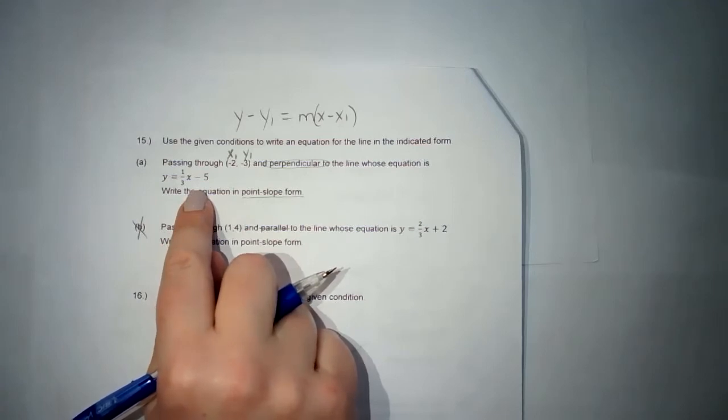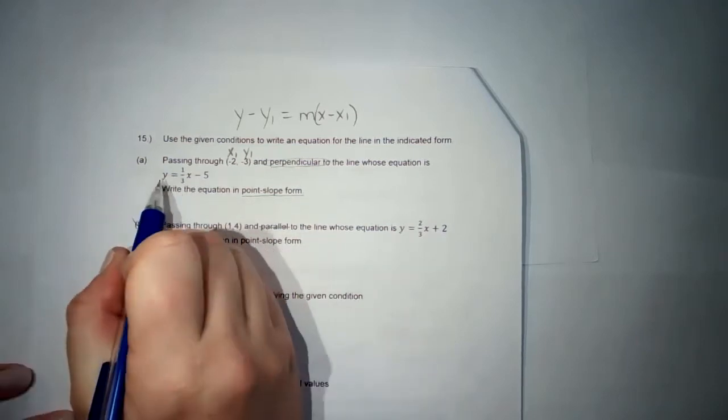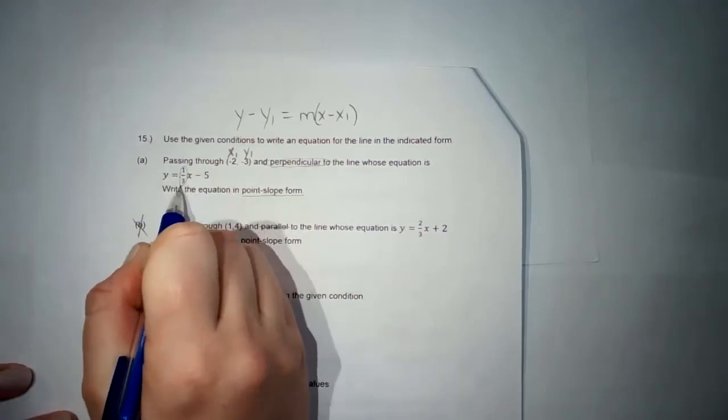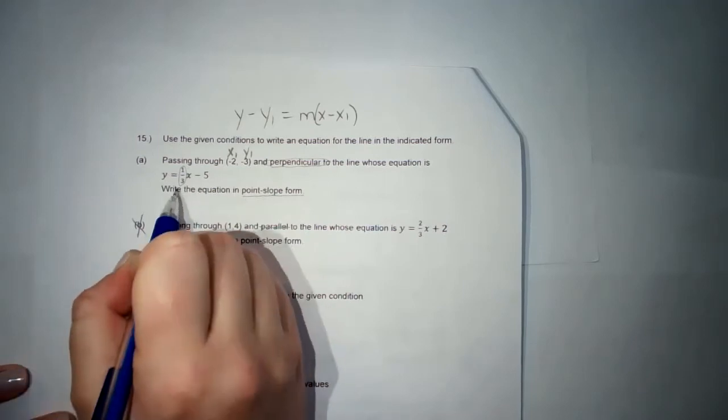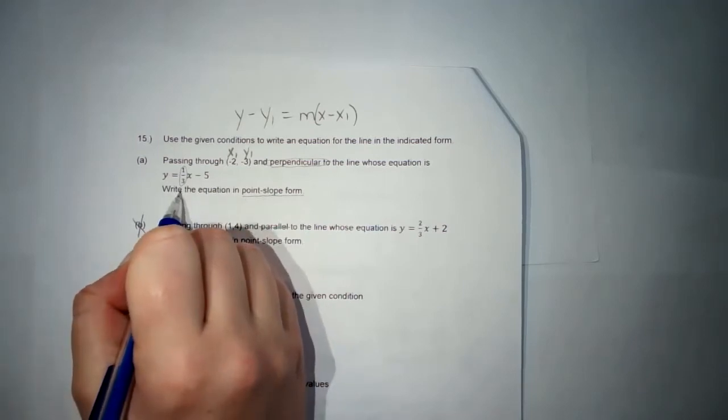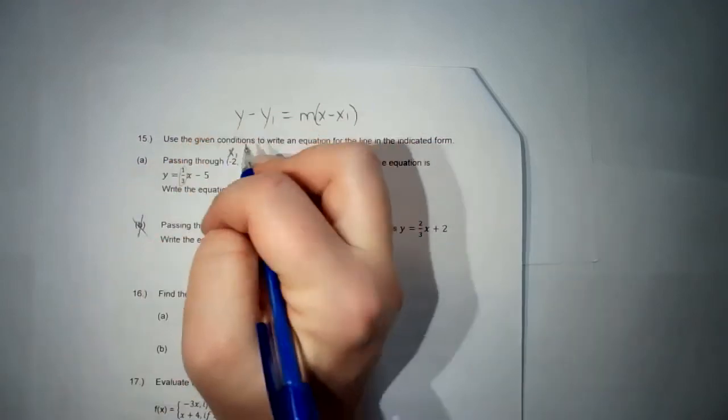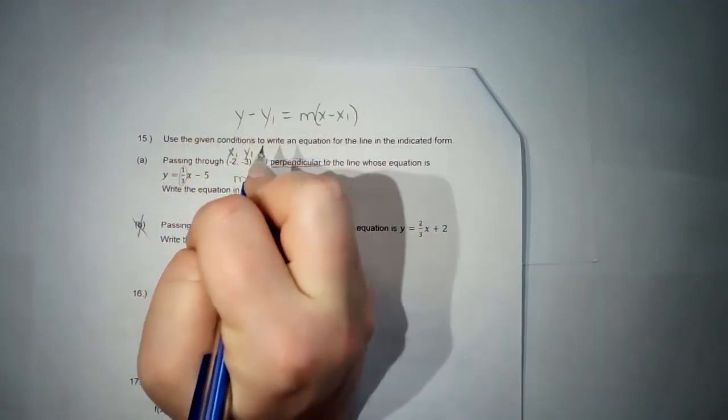Okay, so what's the slope of this line? 1/3. Everybody agree with that? That's the slope of that line. Okay, if I want to be perpendicular to him, I'm going to use this slope, but I'm going to do 2 things to it.